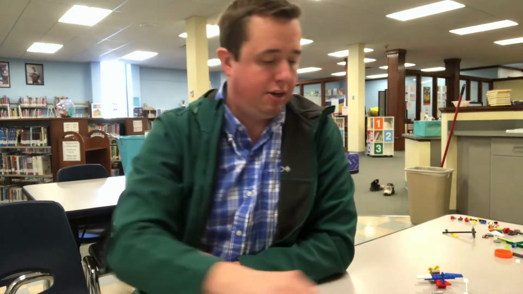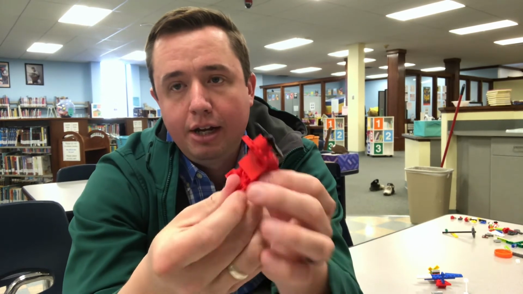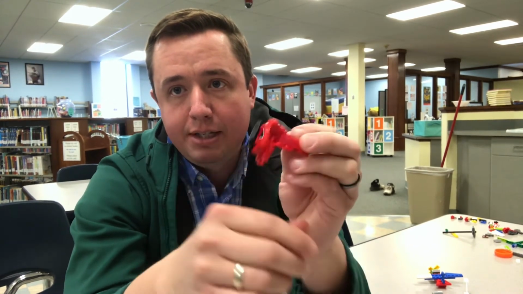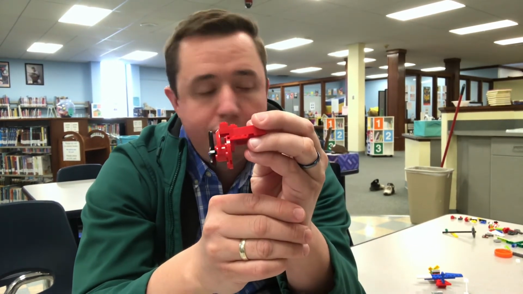I have a couple of mocks here that I've put together that you can take a look at for reference. I mean, you can get as detailed as you want. So here's an example of an engine that I started to build for the front of a plane. Pretty cool. Doesn't spin very well, but you get the idea. So get creative with it. Again, use those studs not on top pieces to come up with some unique building techniques.